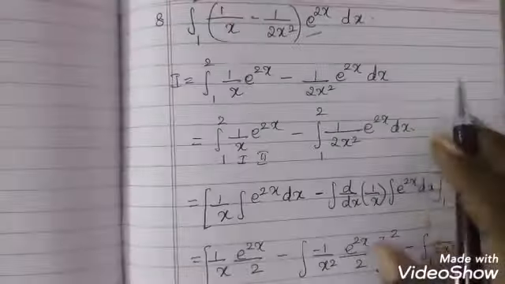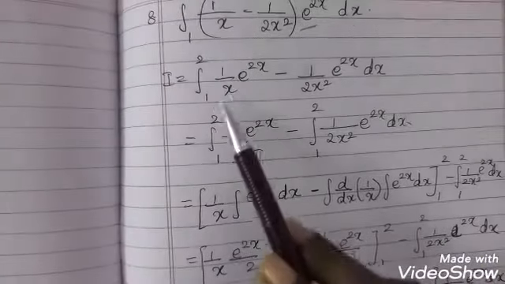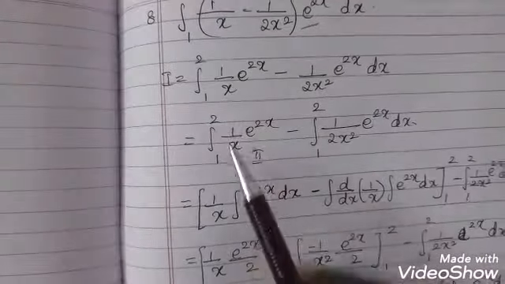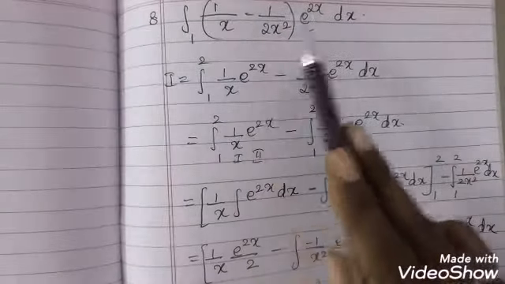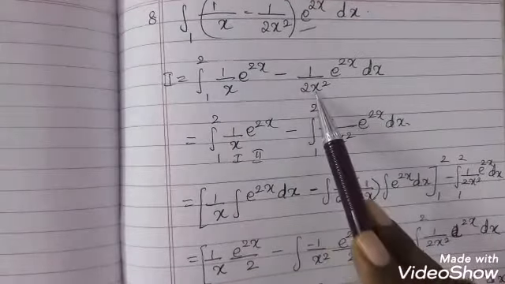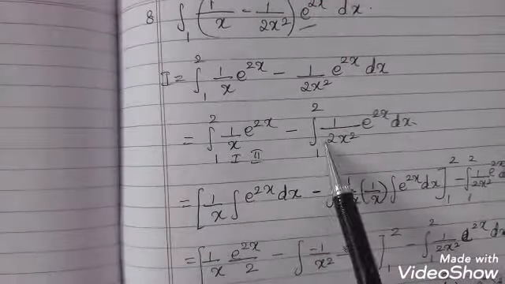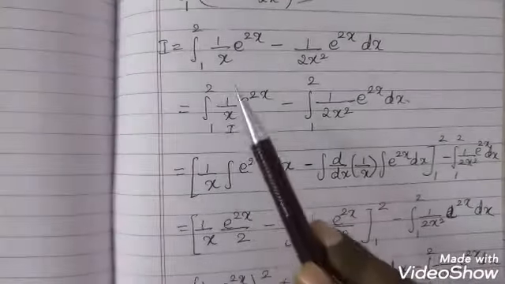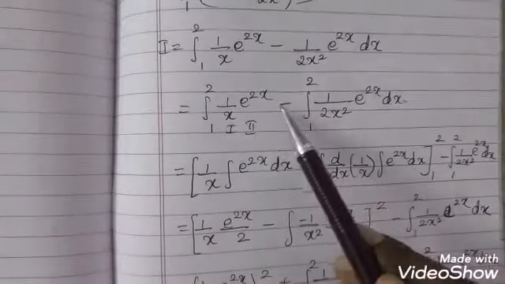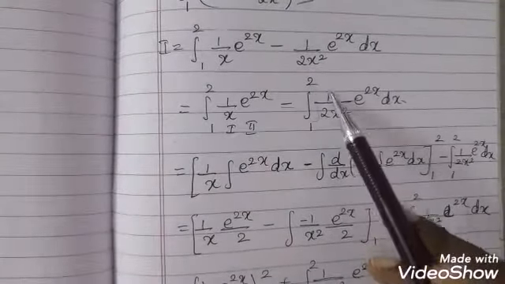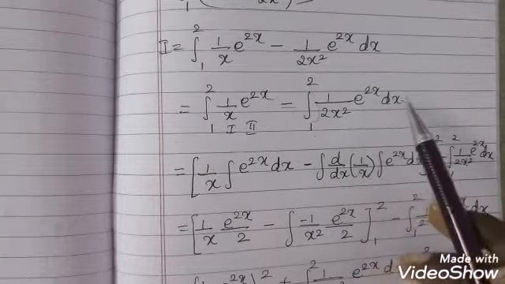Before integrating by parts, I'll split it into two separate integrals: the integral from 1 to 2 of (1/x) e^(2x) minus 1/(2x²) times e^(2x) dx. So split it as two separate integrands here. It's the integral from 1 to 2 of (1/x) e^(2x) minus the integral from 1 to 2 of (1/(2x²)) e^(2x) dx.